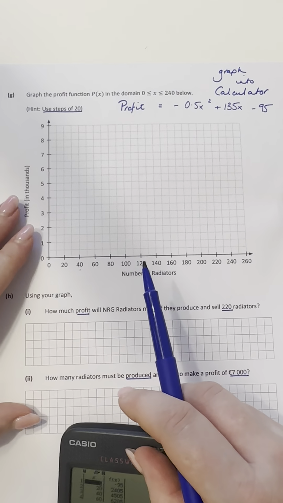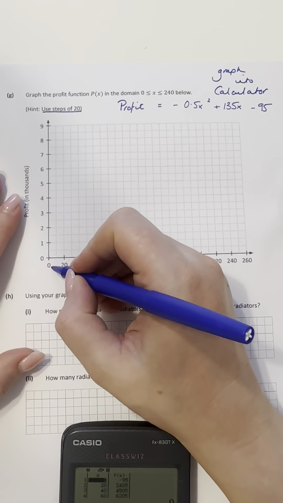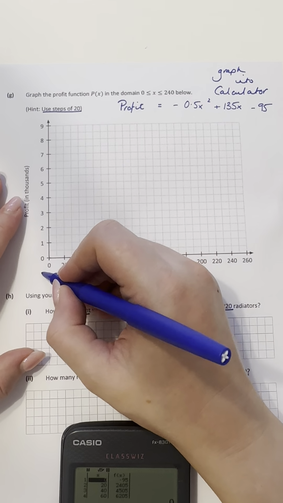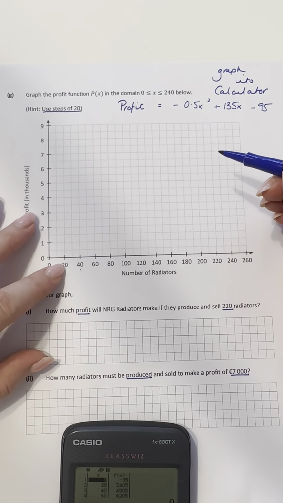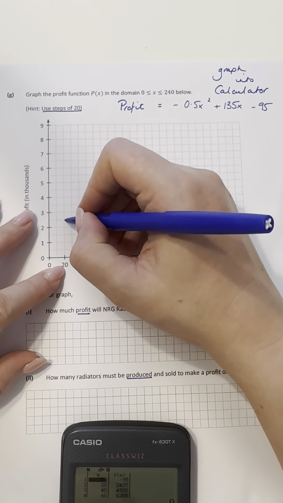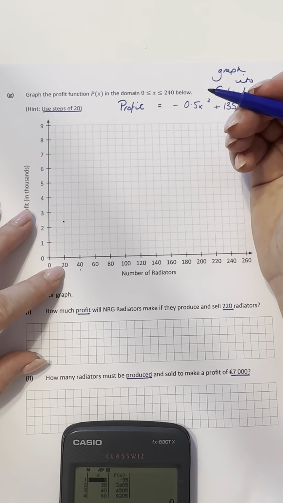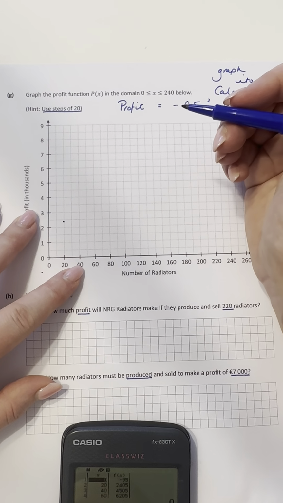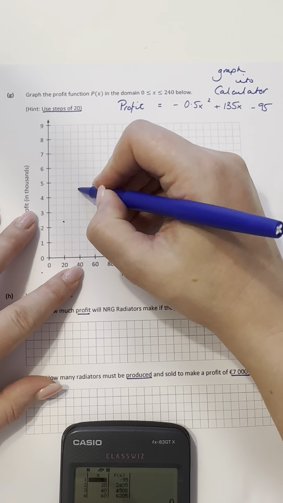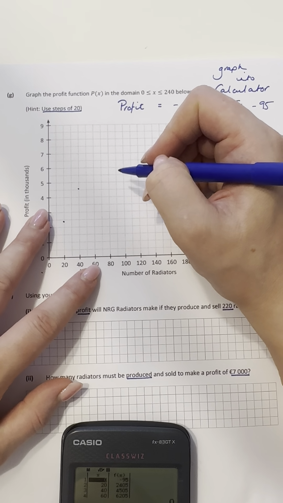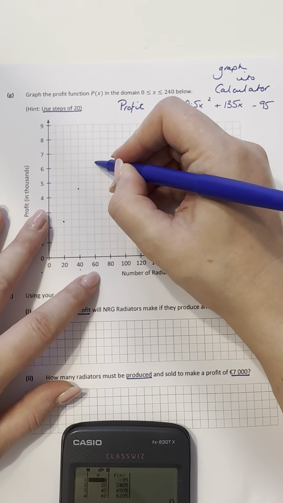So your first one is 0 and minus 95, which would be down here somewhere. Then we've got 20 and 2405, so it's just going to be an estimate. 40 and 4505. 60 and 6205.